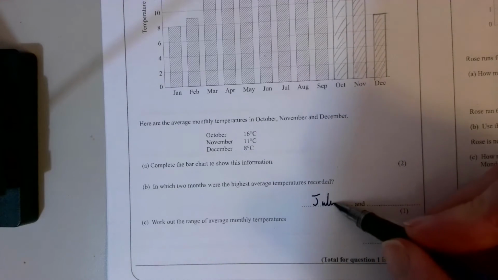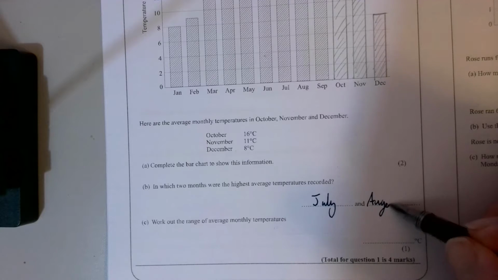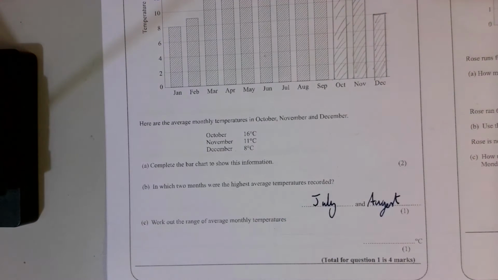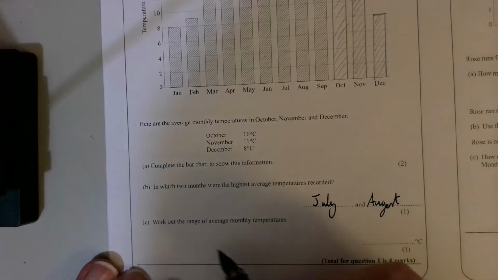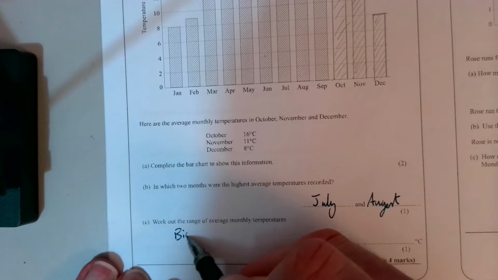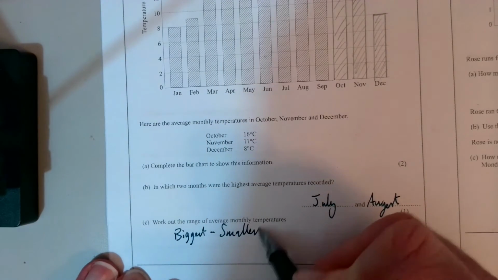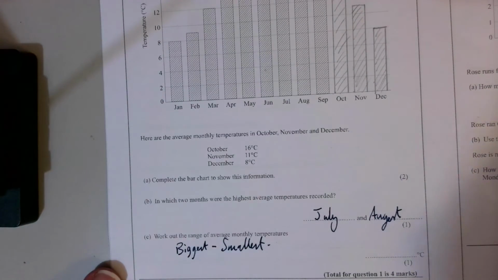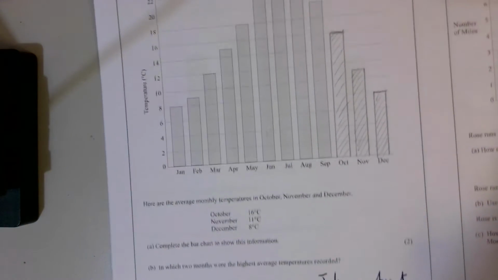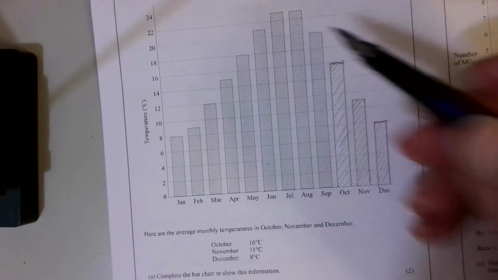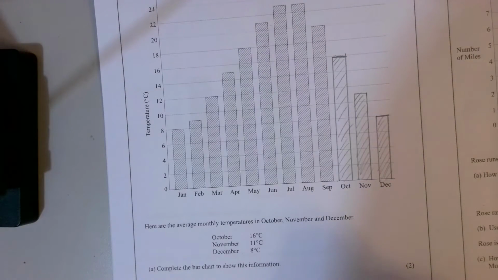And the last question, work out the range of average monthly temperatures. Well, the range means how much they vary. So you work out the range by taking the biggest number you have and subtracting the smallest. So in July and August, they were the most, so that was 23 degrees, wasn't it?